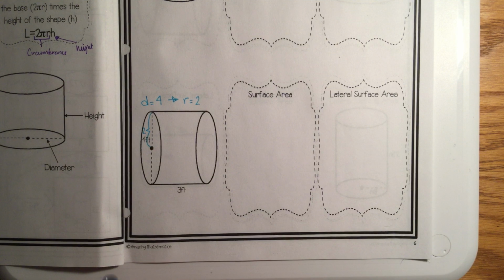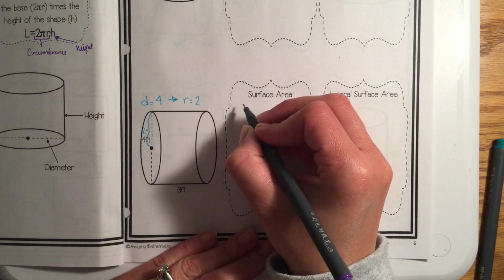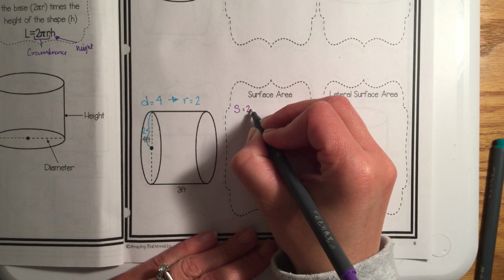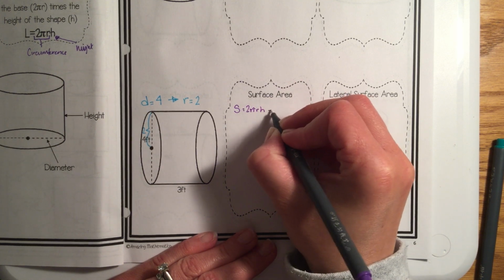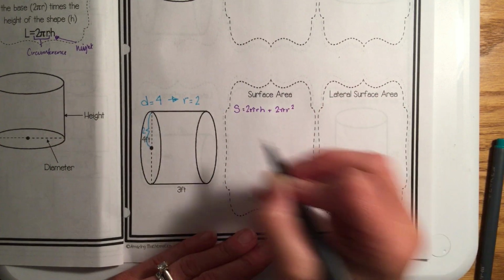Okay, so again, start with your formula and plug things in. So my surface area formula, 2 pi RH plus 2 pi radius squared.